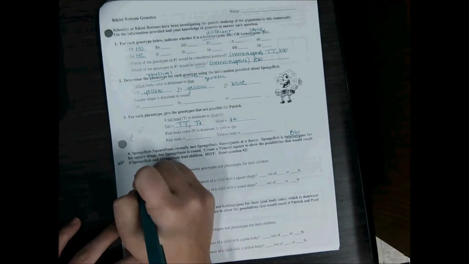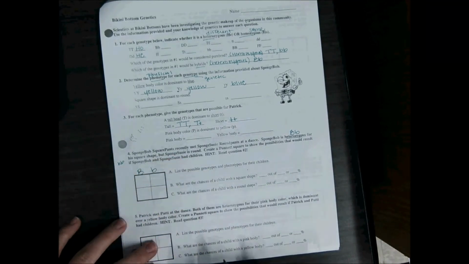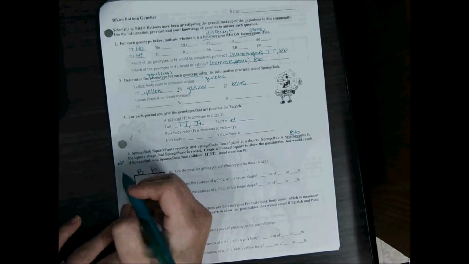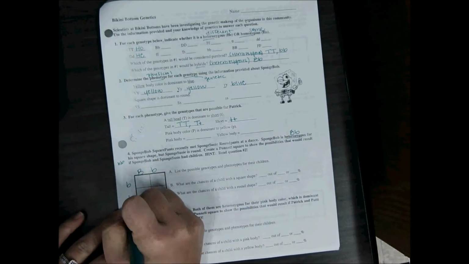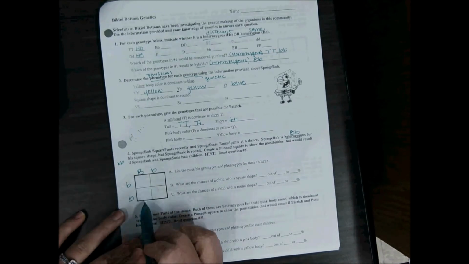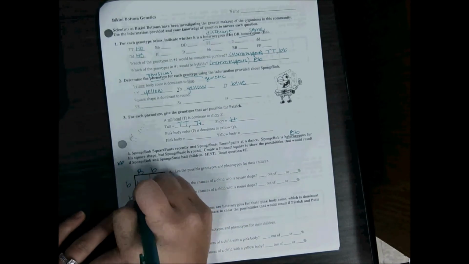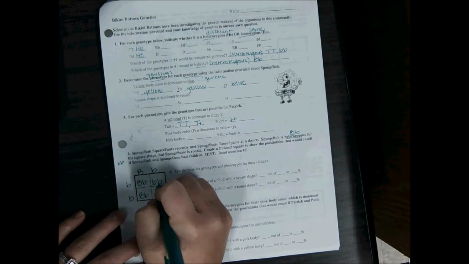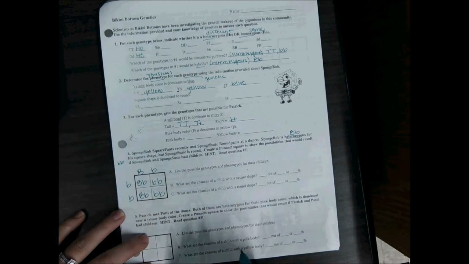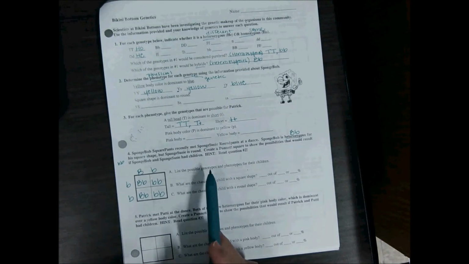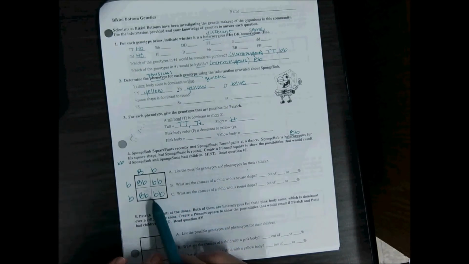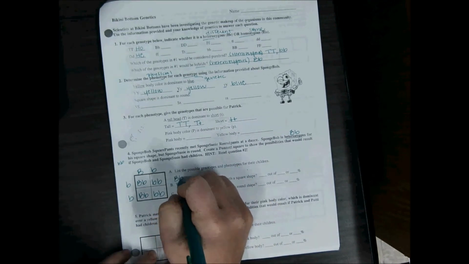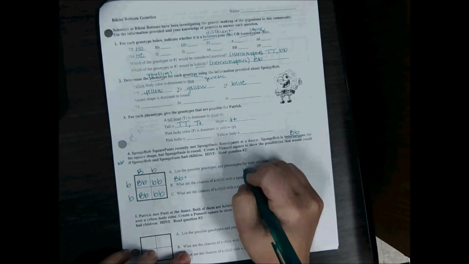So you put 1 letter over each box. This would be SpongeBob's. And then we can do Sponge Susie's. And then you match them all in your boxes. We're going to determine possible genotypes and phenotypes. So we have a big B and a little b, and we have a little b, little b.